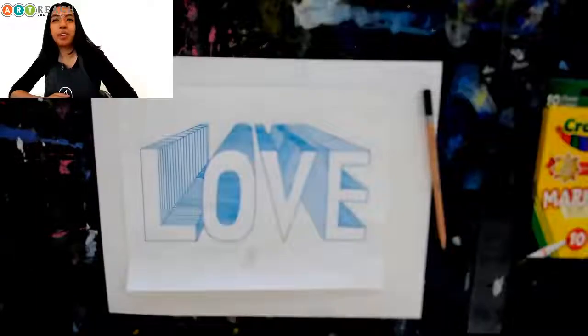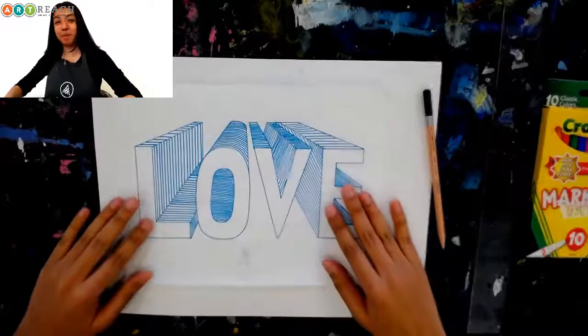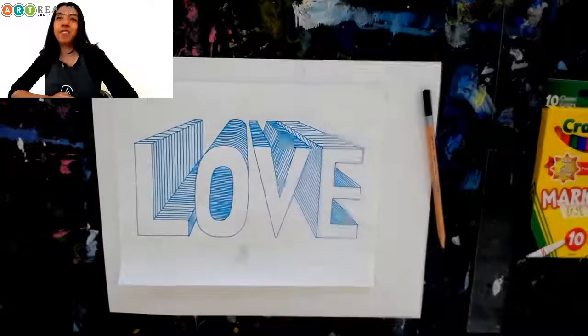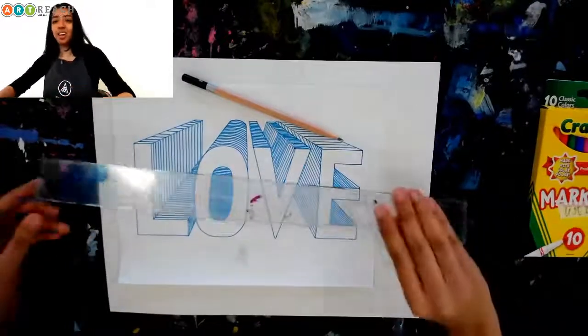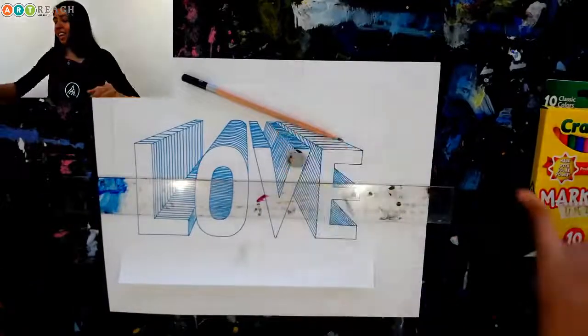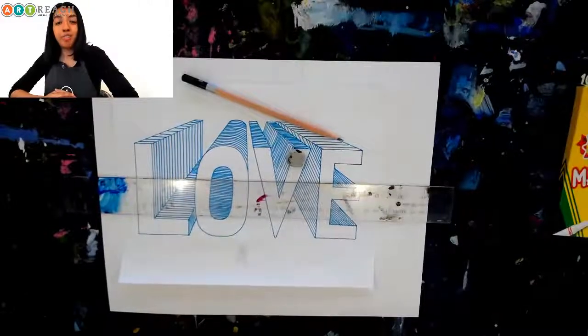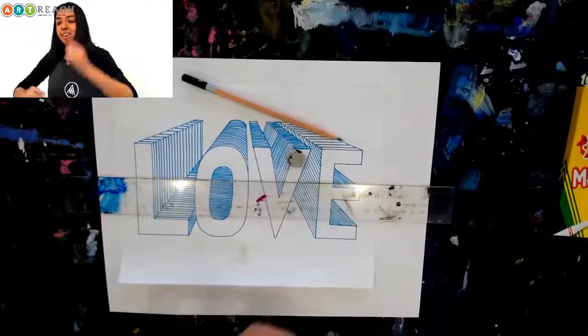So today we are going to be drawing some comic book lettering, and I have my sample right here, which I'm going to explain after I go over the materials. So today we are going to be using a pencil, a ruler, an eraser, and some markers. And today our drawing is going to focus on perspective, so specifically 1-point perspective.